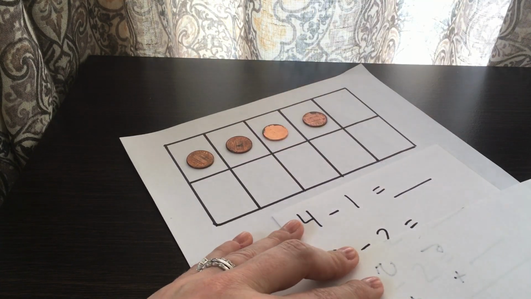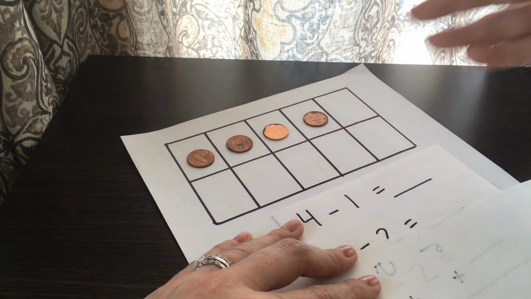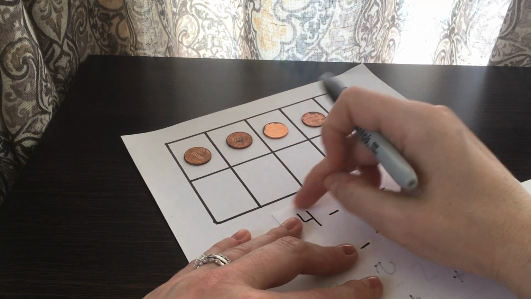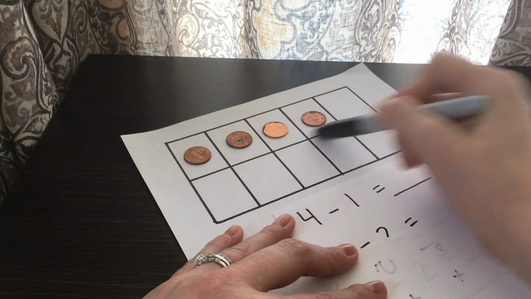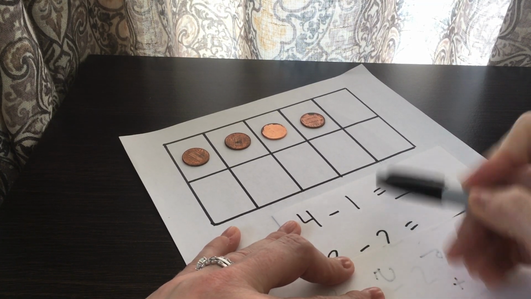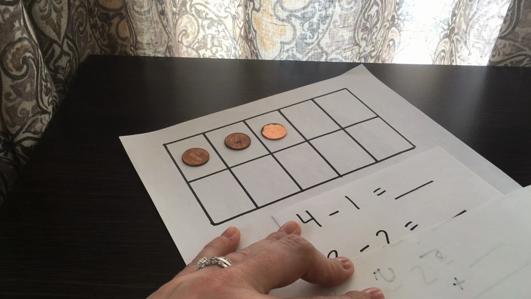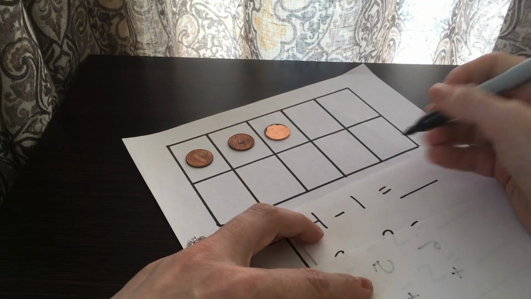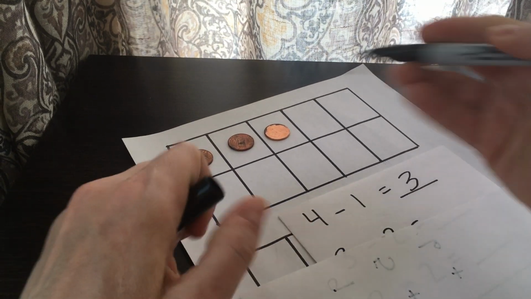You could use cereal or whatever you find useful. So 4, they put the first number down, and then they take away 1, like that. And then they count how many? 1, 2, 3. And the answer is 3, right?